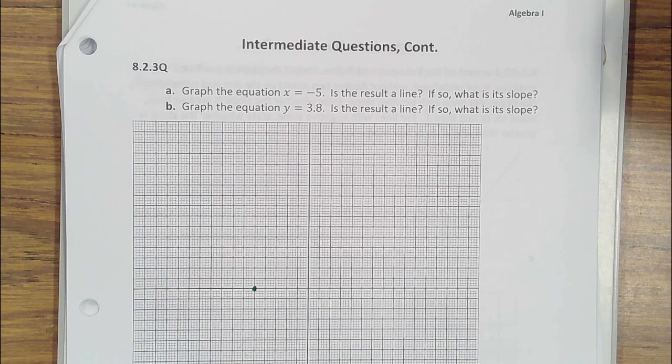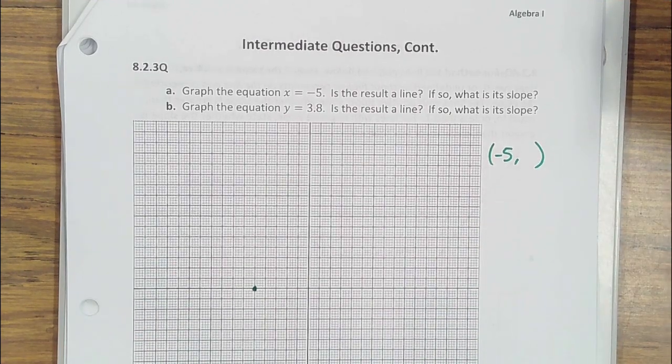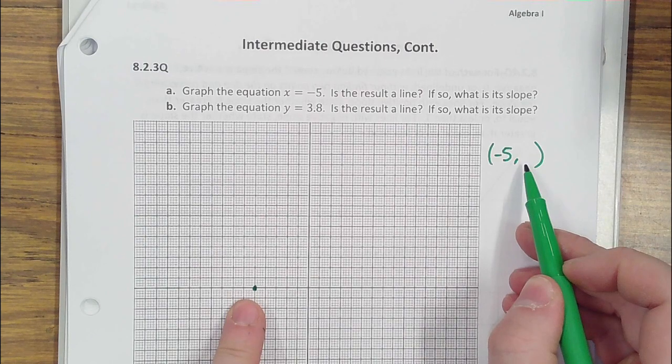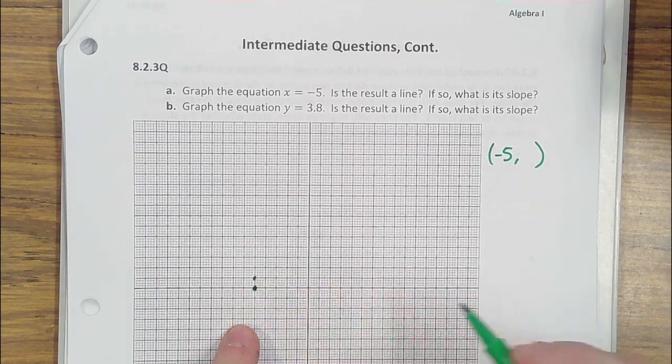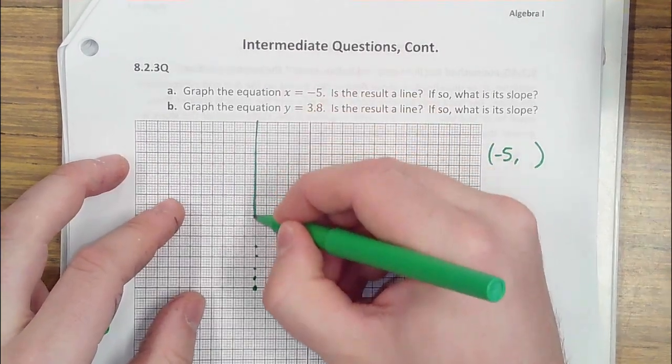-2, -10 doesn't have -5 for x. It's got to look something like this, right? So -5, 0 works. What else? Negative 5, 1 would work. Negative 5, 2, negative 5, 3, negative 5, 4. Very quickly, I think you're going to realize what this line looks like. It's a vertical line at negative 5 for x.